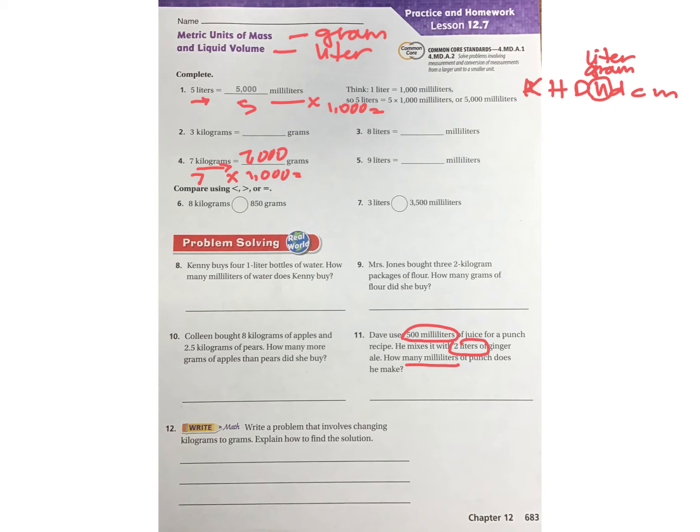So he uses 500 milliliters of juice. So we have 500 milliliters. Write down your clues. Okay, for a punch recipe, he mixes it with 2 liters of ginger ale. So what do we need to do to make these the same? Can we add them as they are? No, we have milliliters and we have liters. What can we do to make sure it's the same? We could multiply the liters by 1,000 because there's 1,000 milliliters in 1 liter.